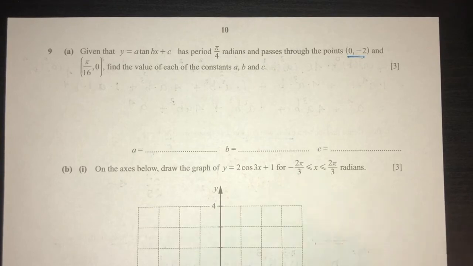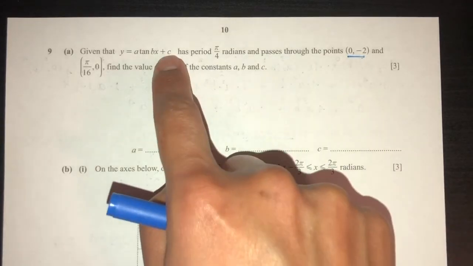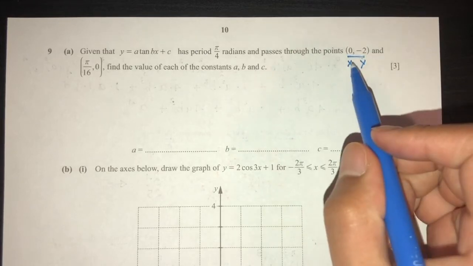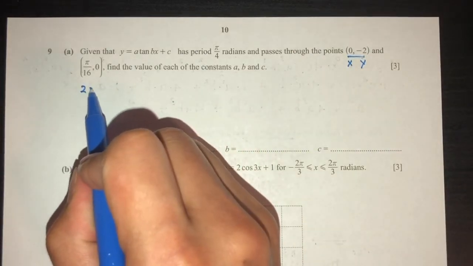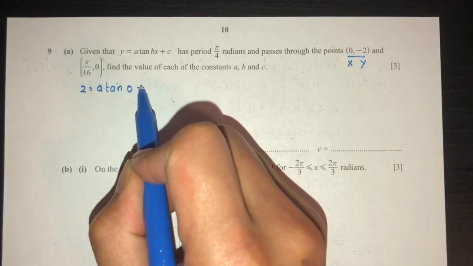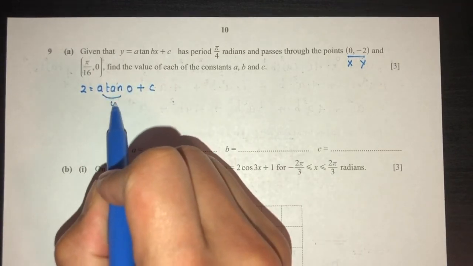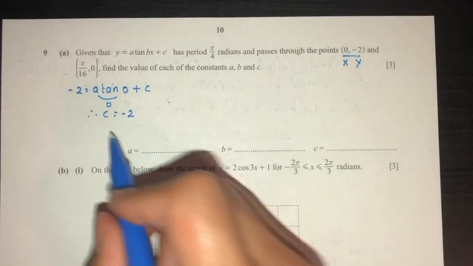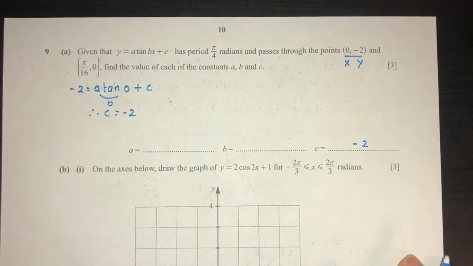So first thing is, let's use this to find the value of c. Replace in your equation. This is x and y. You will have y is 2, a tan x is 0, plus c. This will be 0. So this is minus 2, sorry. So c will be minus 2. That's the first value we can derive.